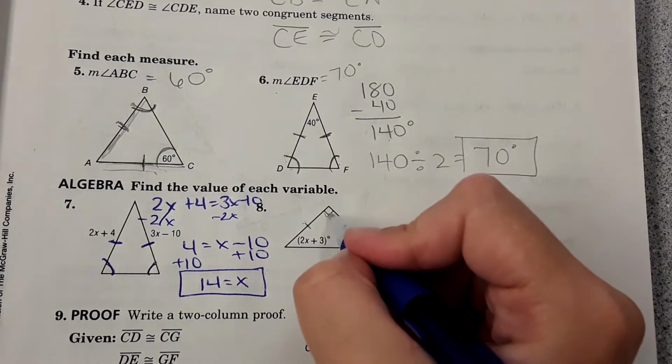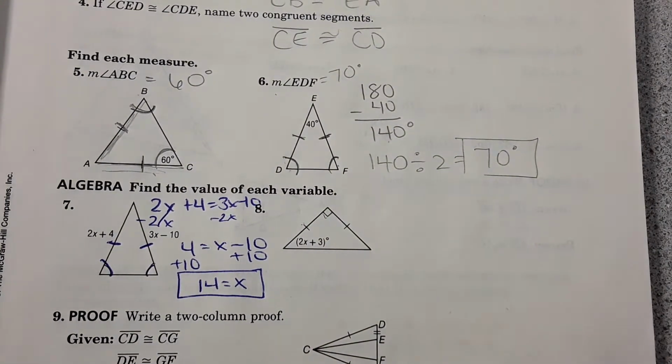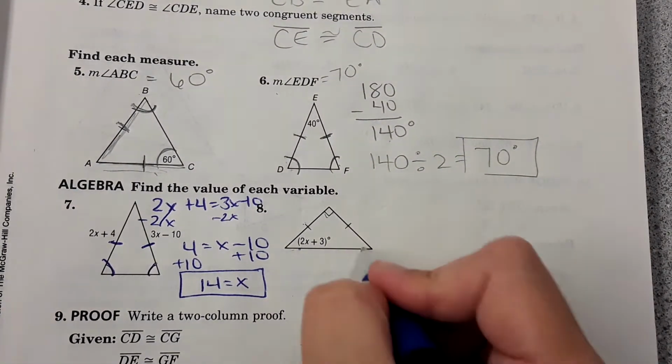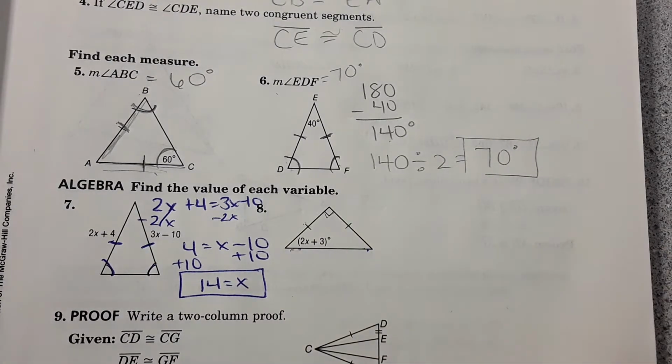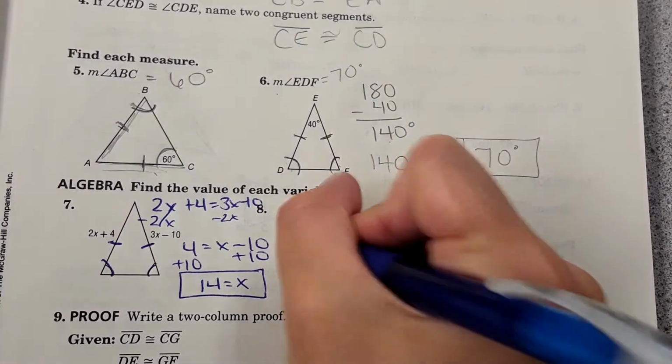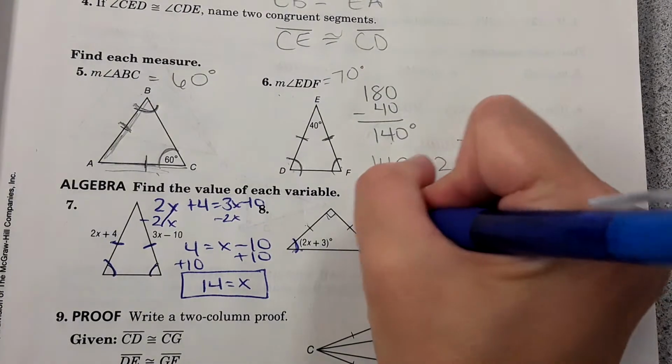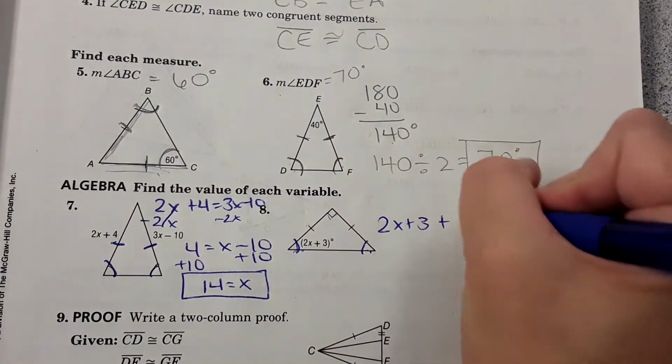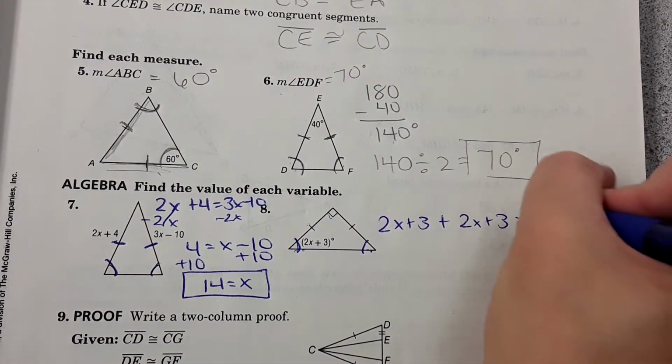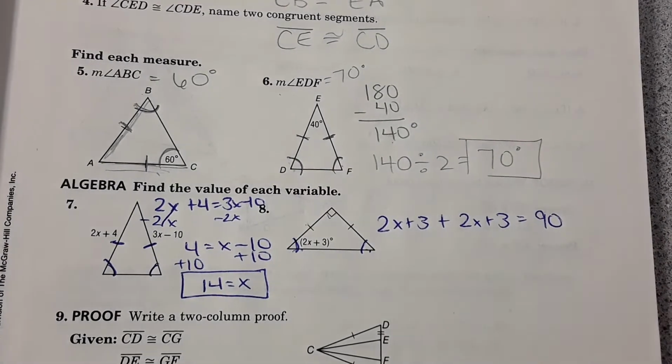Number 8 shows an isosceles triangle again. It also shows this 90-degree angle. 180 minus 90 would be 90, so these two angles have to add to 90 degrees. They are the same measure because it is isosceles, so 2x plus 3 plus 2x plus 3 equals 90. And we'll solve for x.